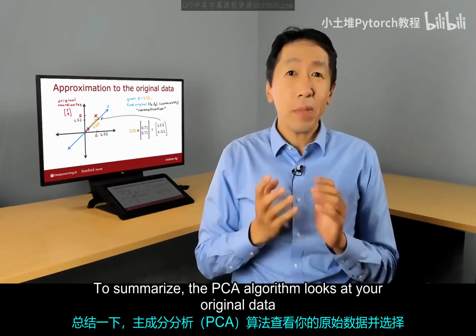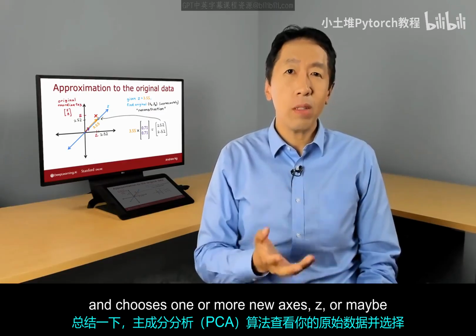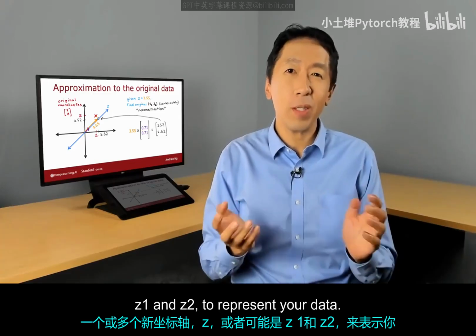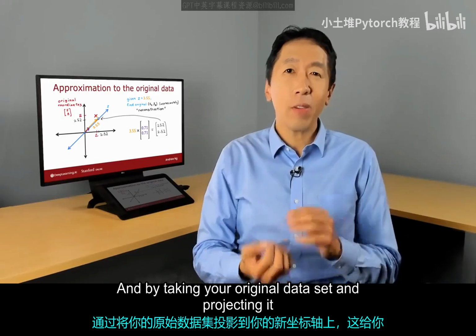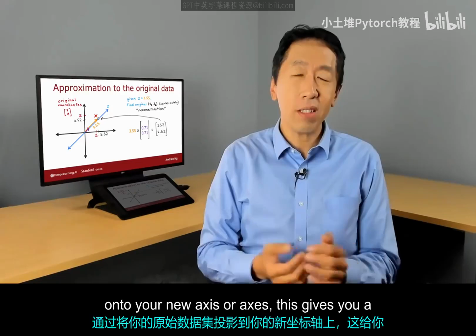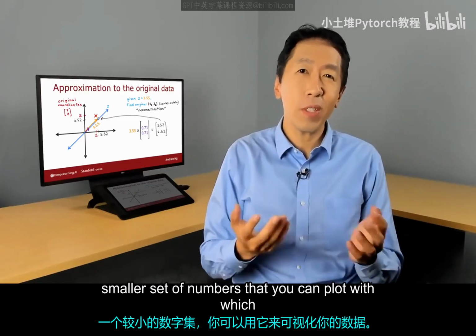To summarize, the PCA algorithm looks at your original data and chooses one or more new axes, z, or maybe z1 and z2, to represent your data. And by taking your original data set and projecting it onto your new axis or axes, this gives you a smaller set of numbers that you can plot with which to visualize your data.